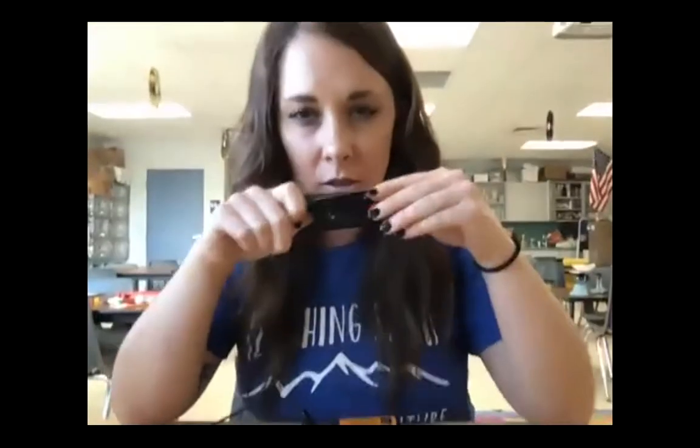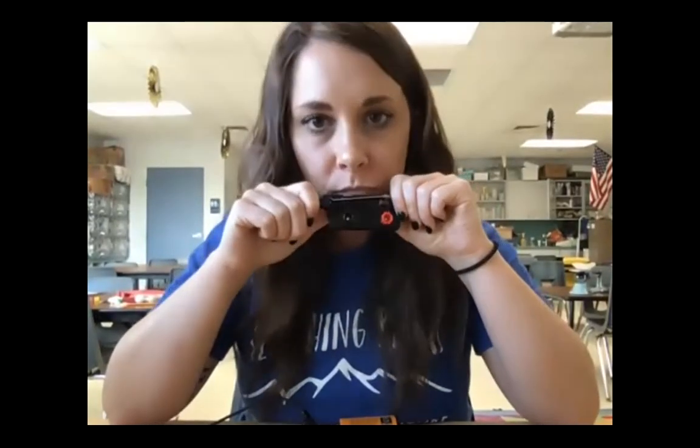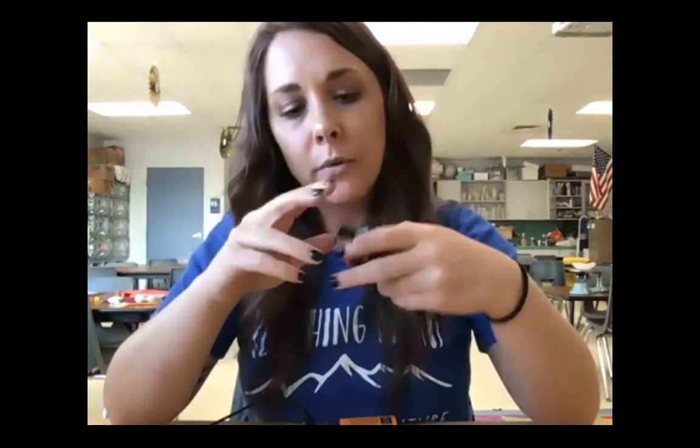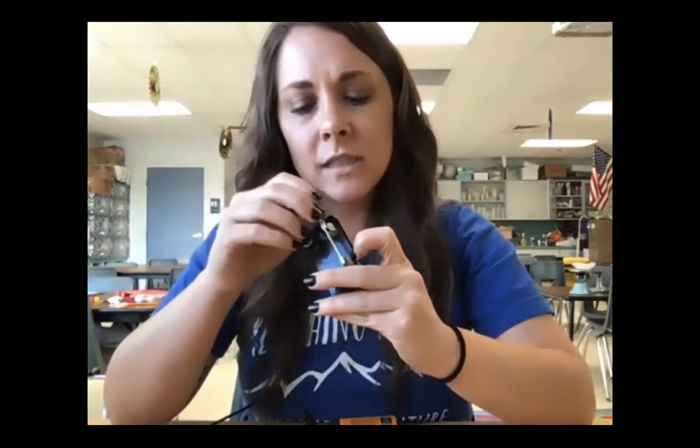This is a switch. This is an on-off switch, similar to a light switch. Think about a light switch. When you turn it on, the lights come on or the fan comes on, right? When you turn it off, things turn off. So essentially what you are doing is opening and closing a circuit.